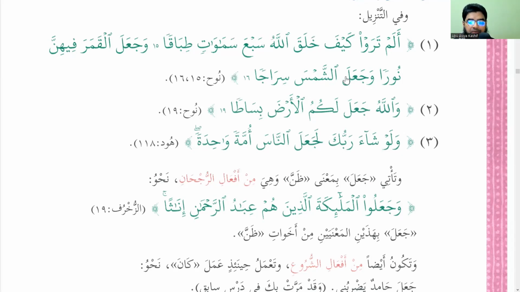The second thing is that Jahala can come in the meaning of dhanna, from af'al rujhan. Rujhan means you're inclined towards something. You don't have clear evidence, but you deem something. You claim something. Right? So it can come in the meaning of dhanna, to think something, to deem something.